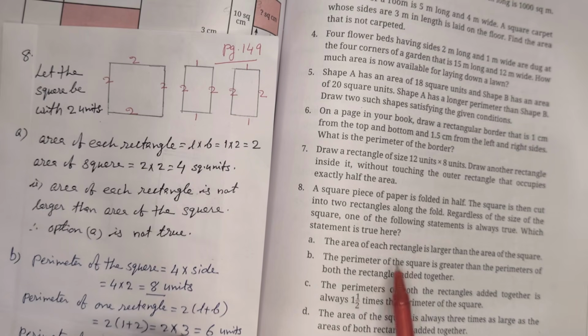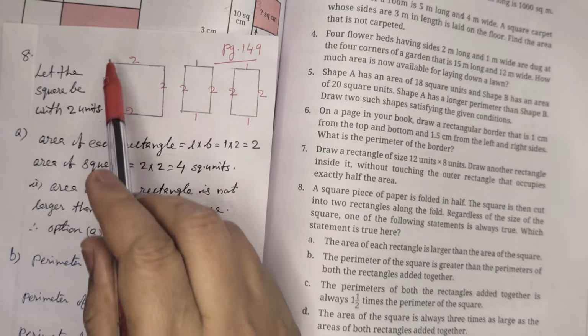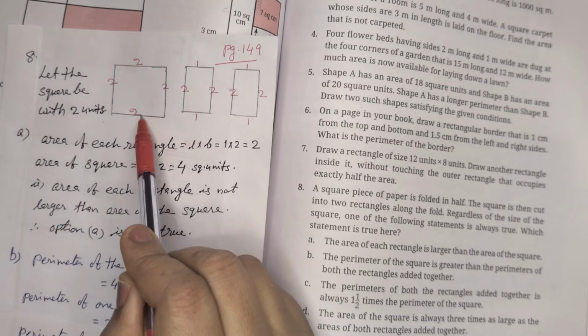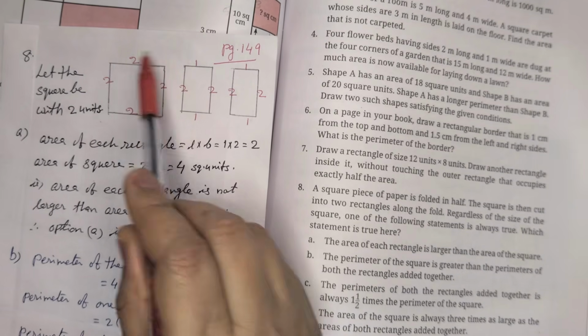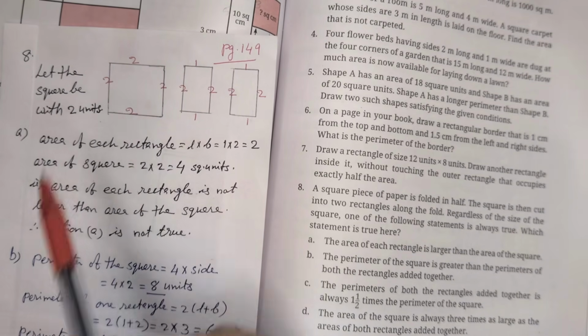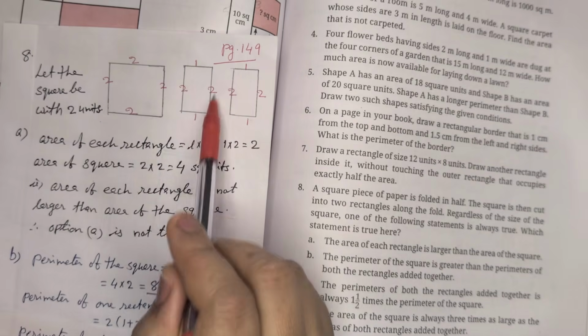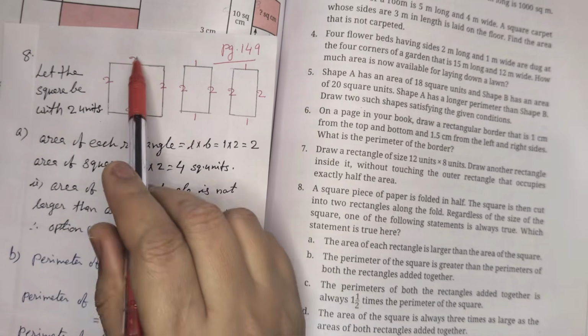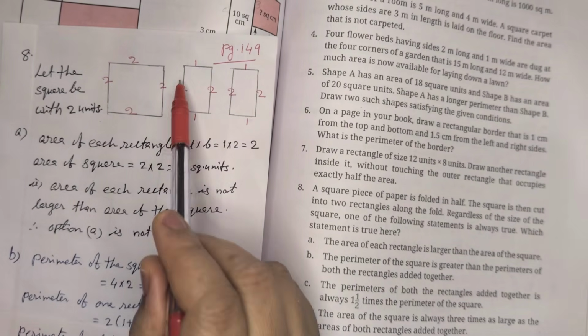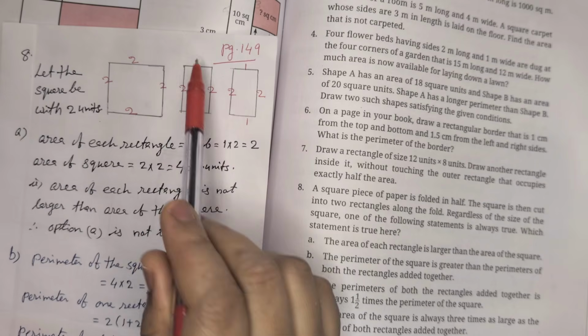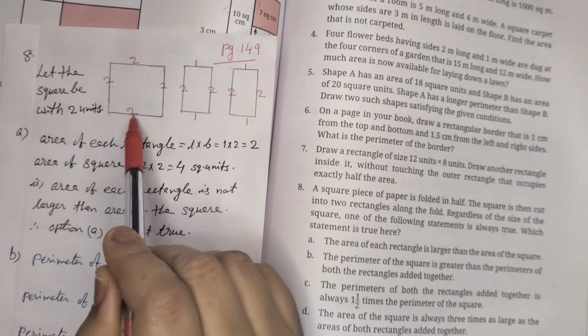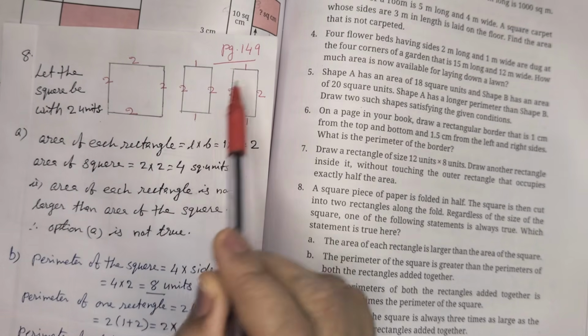To find that, to make it easy, you have to consider a square of 2 units. Square means all sides are equal, so everywhere 2 units. And if we are cutting that square through the middle or folding that paper, we will get this side as 2 and here this will be half, that means 1 unit.